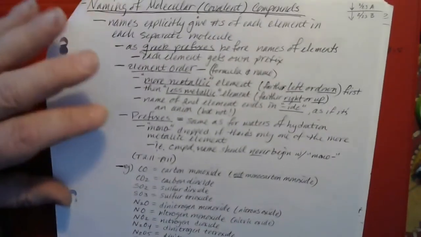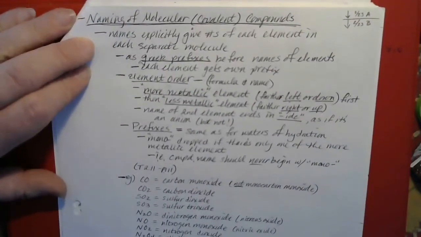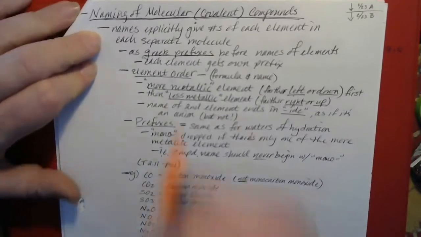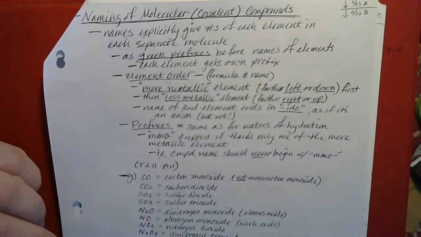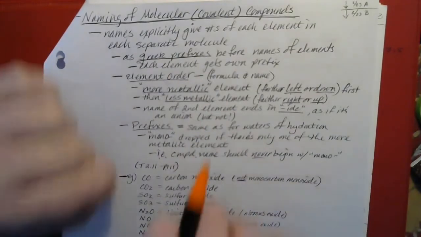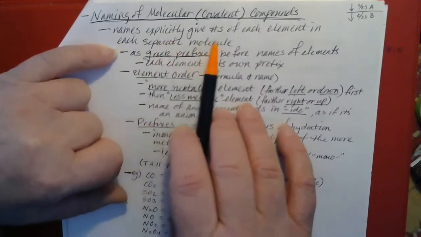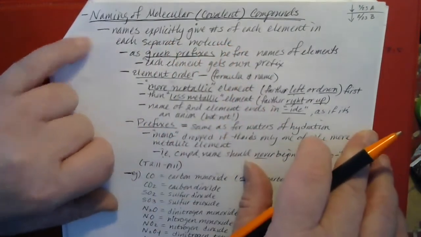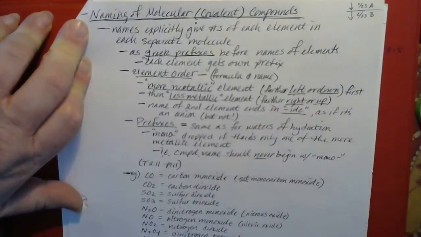All right, picking up with part B where we left off, we were just about to talk about naming of molecular or covalent compounds. In a way, the naming of covalent compounds is quite a bit easier than the naming of ionic compounds once you learn the tricks, because the names of covalent type compounds just explicitly give you the numbers of atoms of each element present in the compound. And so the names of the covalently bonded compounds are really just fancy ways of reading out the formula for the compound.